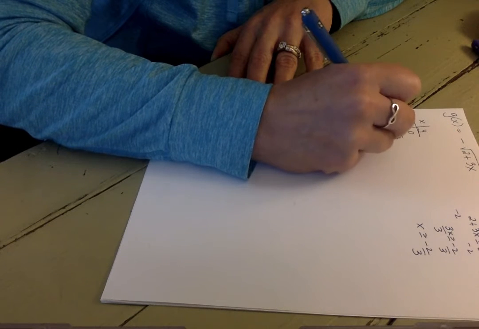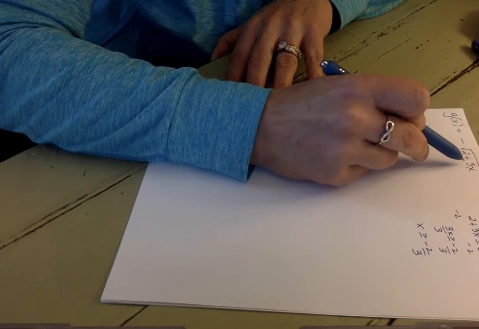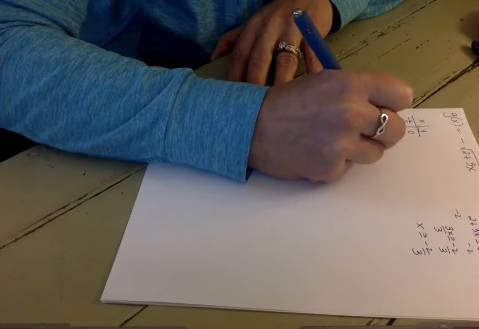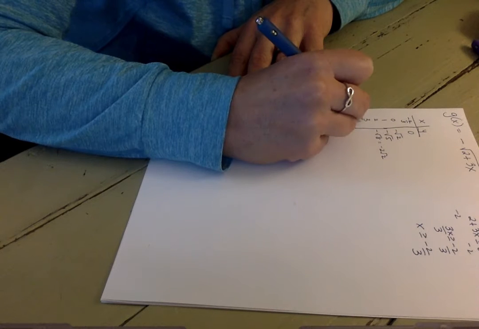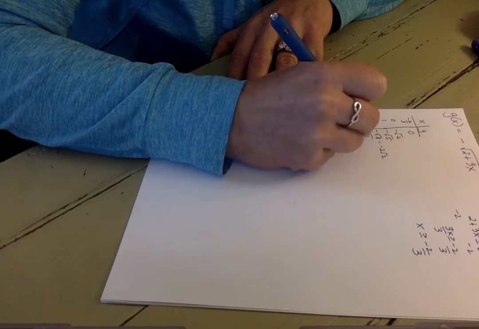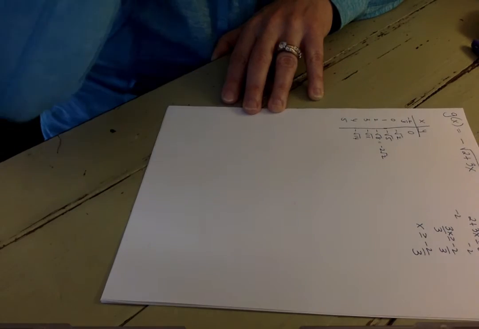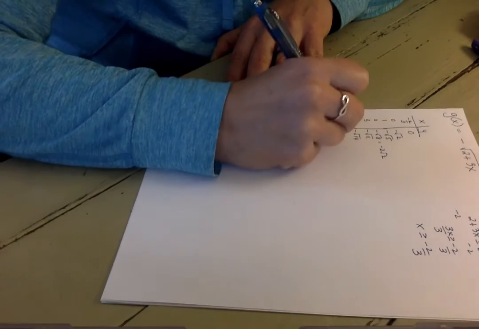So this is going to be negative square root of 5. If I plug in a 2, that's 6 plus 2, which is 8. So this is the negative square root of 8, which is equal to negative 2 root 2, right? If I plug in a 3, that's 9 plus 2, which is 11. So that's negative square root of 11. If I plug in a 4, that's 12 plus 2, which is 14. So that's the negative square root of 14. If I plug in 5, that's negative square root of 17.